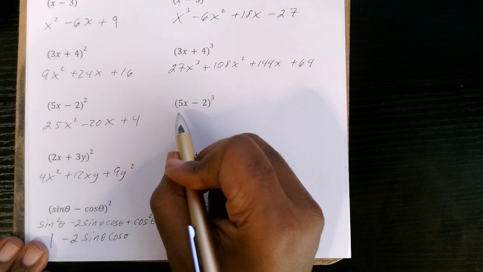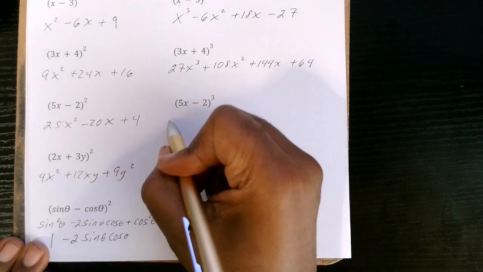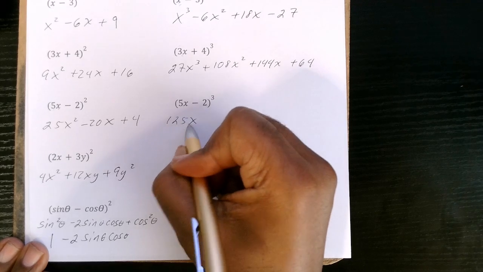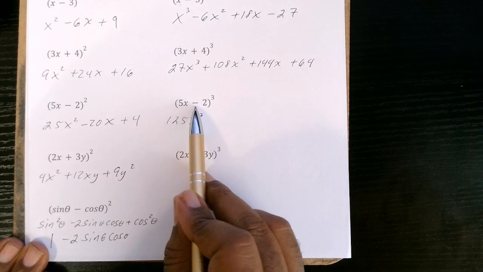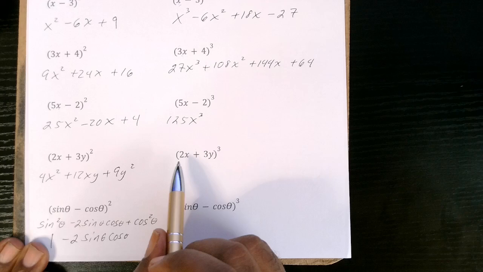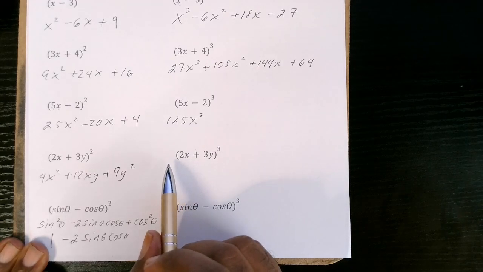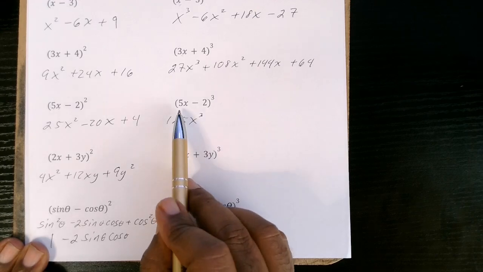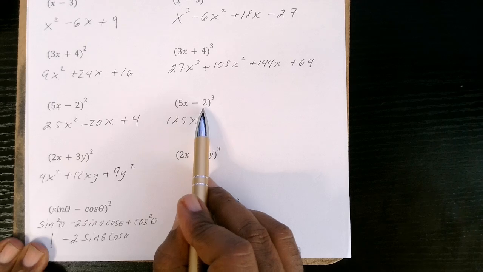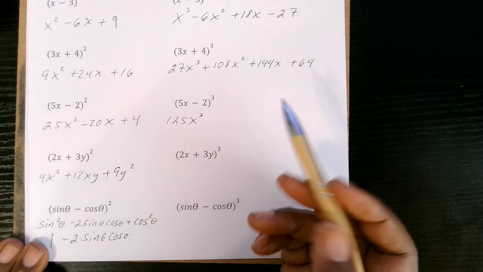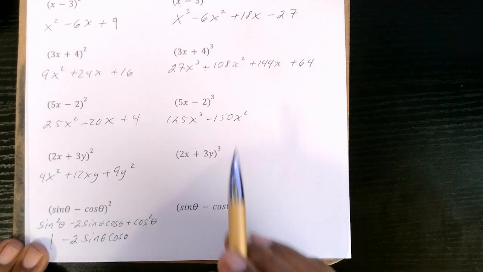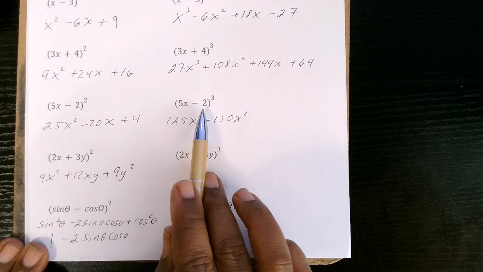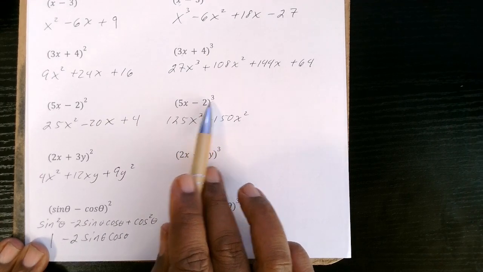Next, 5x times 5x times 5x is going to be 125x cubed. Next, we want 5x times 5x times negative 2 times 3. That's going to give us negative, that'll be 25 times 2, which is 50, and then 50 times 3, which is going to be a negative 150x squared.